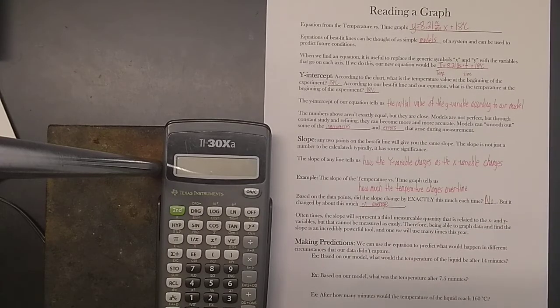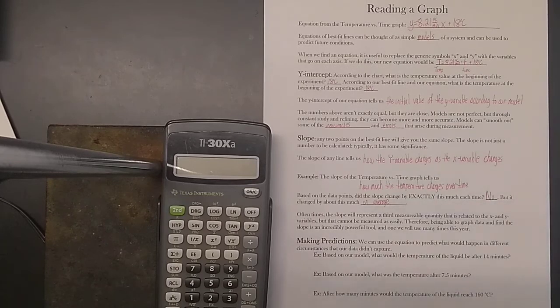Okay? So being able to graph data and find the slope is a really, really powerful tool. We're going to use it a ton this year. Okay? We're going to come back to slopes a lot. All right? So you need to understand right now that finding the slope is something you're going to do a lot, and finding the slope often shows you something that you would not have been able to find otherwise.